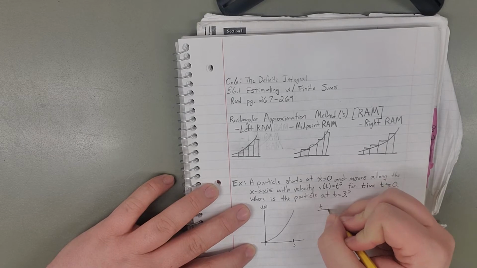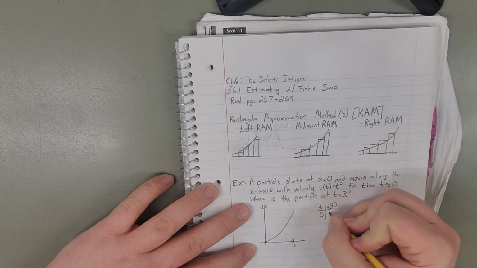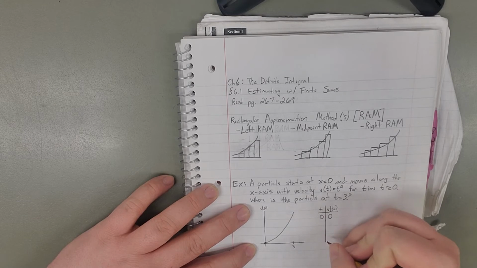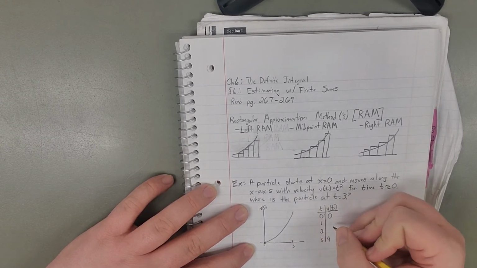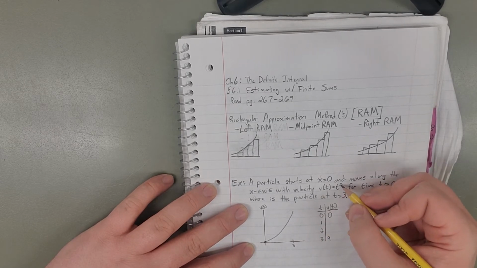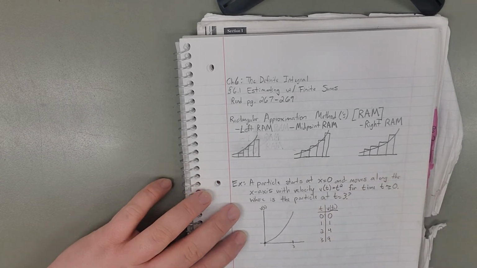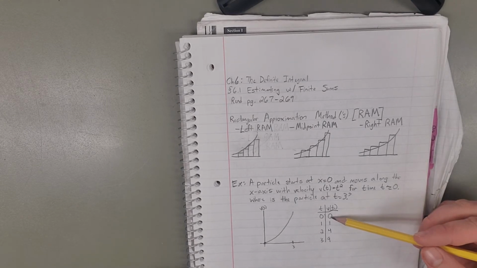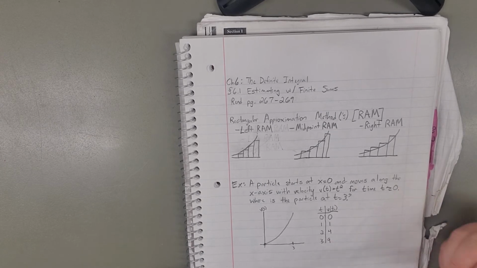If we make a little chart here, at t equals 0, v of t is 0, because v of t is t squared. And at t equals 3, it's 9. So let's find where it's at 1 and 2. At 1, we plug 1 into that function, 1 squared, we get 1. We plug 2 into there, we get 4. So we've got some intervals here from 0 to 3, little sub-intervals: 0 to 1, 1 to 2, and 2 to 3. So we've got 3 sub-intervals here.